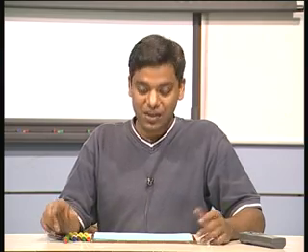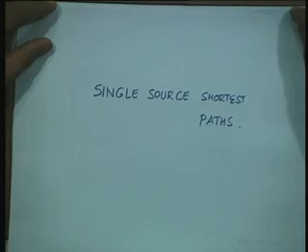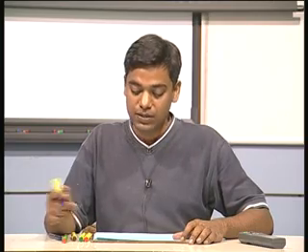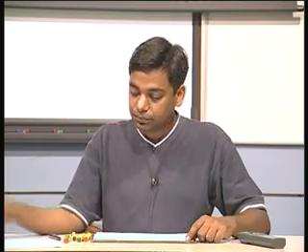So, today we are going to be talking about single source shortest paths. In the last class we looked at minimum spanning trees, Prim's algorithm for computing minimum spanning trees. This is a different problem and I will soon tell you what the problem is. What we will however find is that the algorithm is strikingly similar to Prim's algorithm. Okay. So, let us see what the problem is and what the algorithm for this problem is.